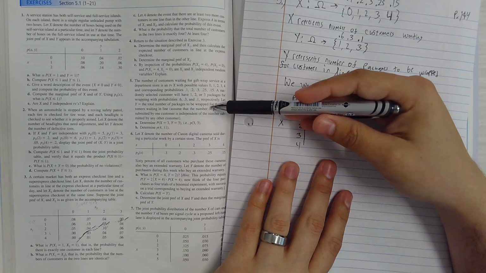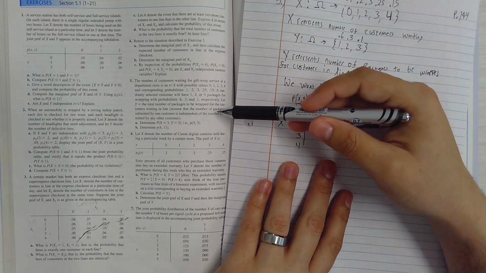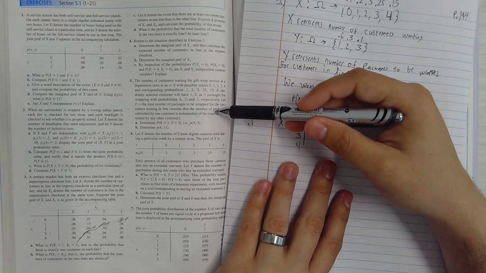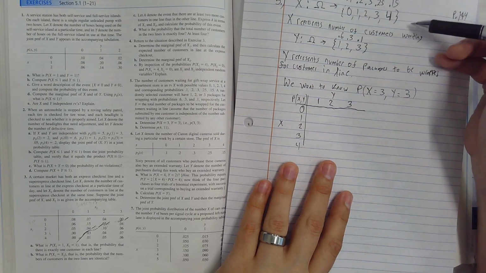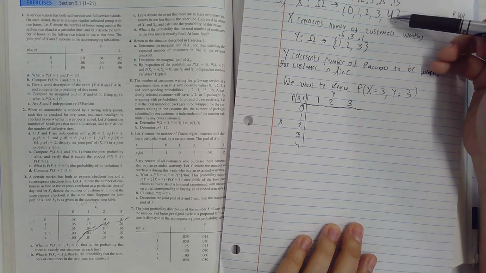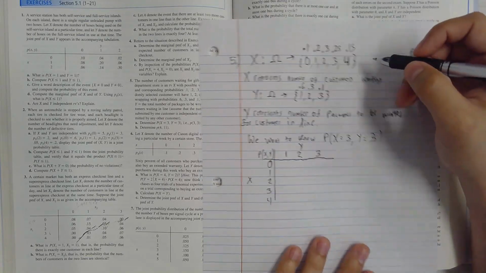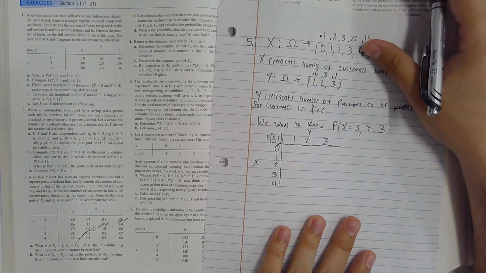Or is it saying the number of packages is independent of the number submitted by any other customer? So does that mean X and Y are independent?